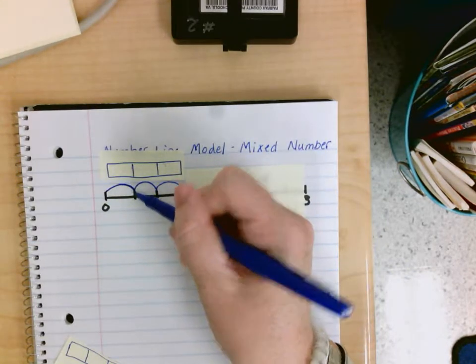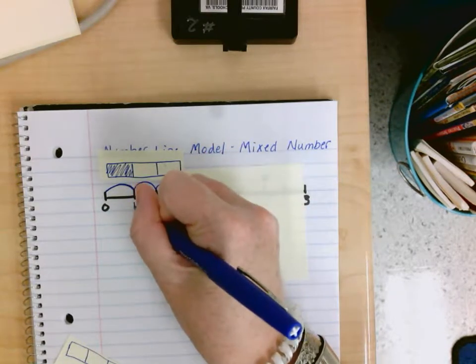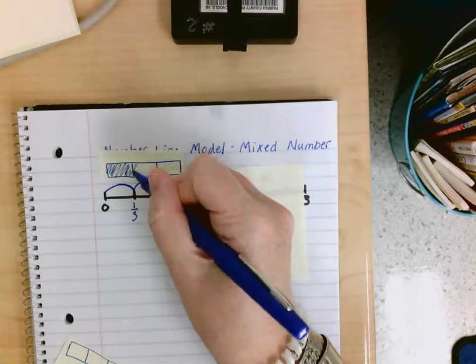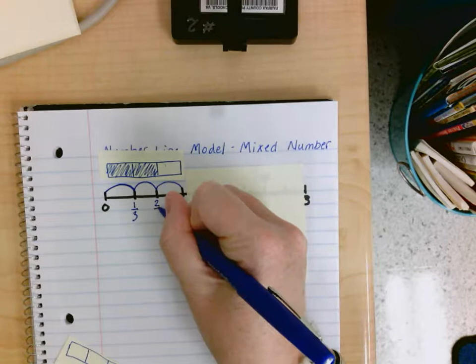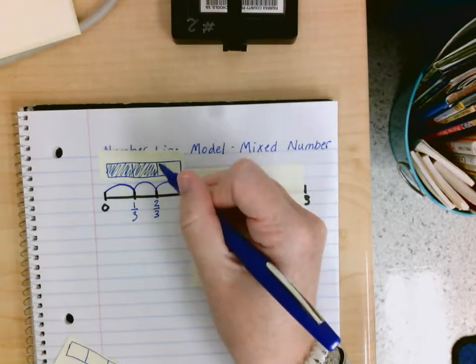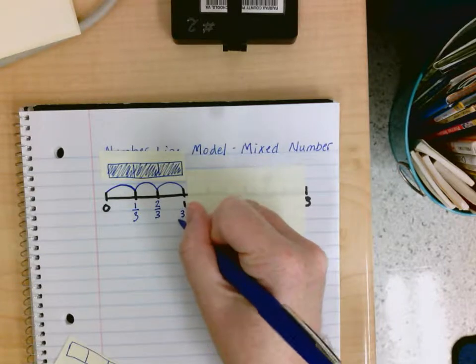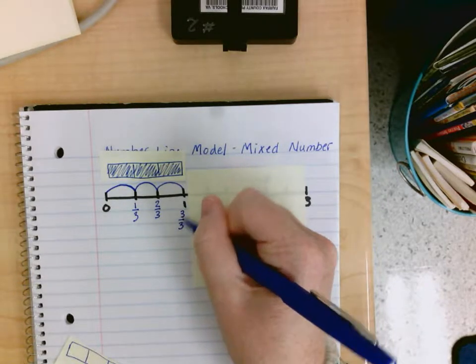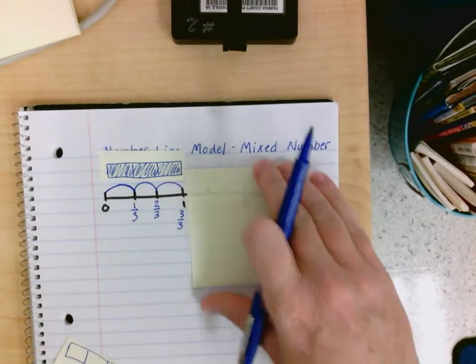So one jump would be 1/3. My next jump, I would shade another. That would give me 2/3. And then when I shade another one, that gives me 3/3 or 1. Okay, 3/3 is equal to 1. So I now have 1 or 3/3 shaded.